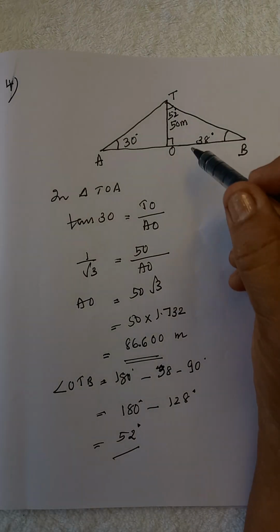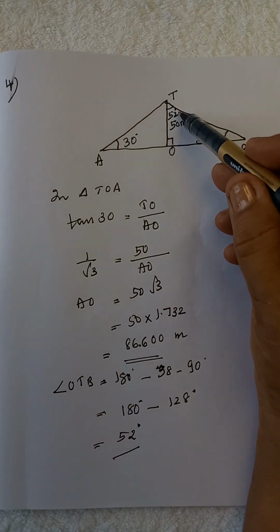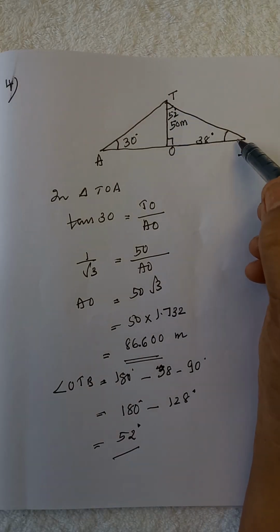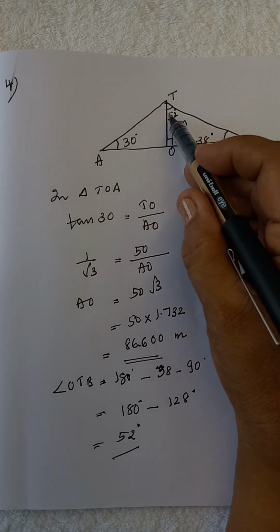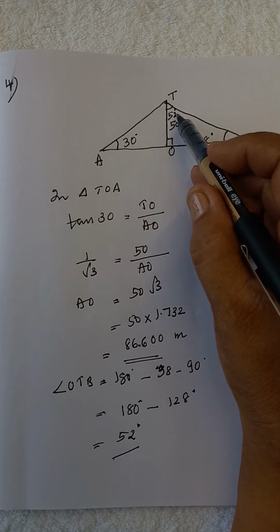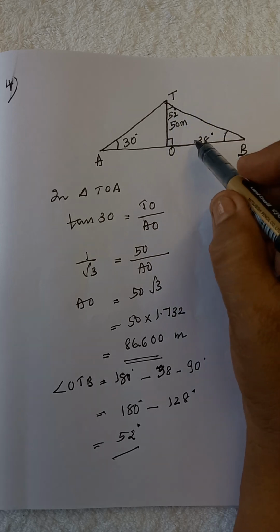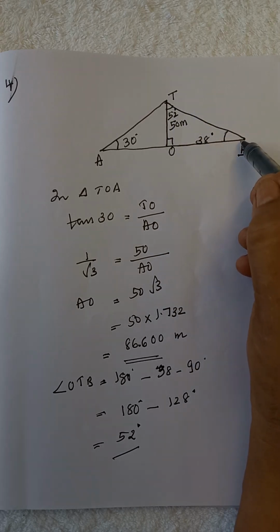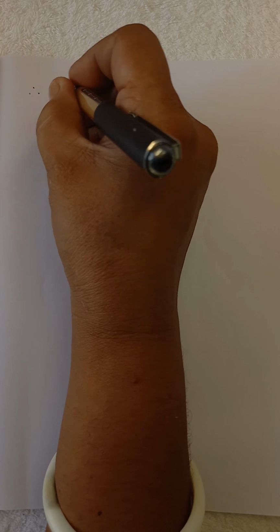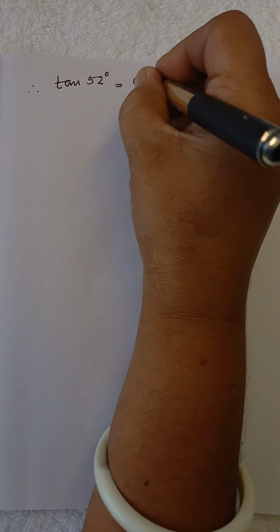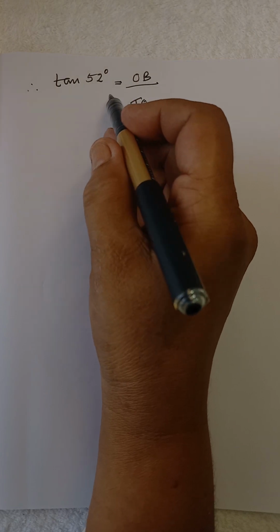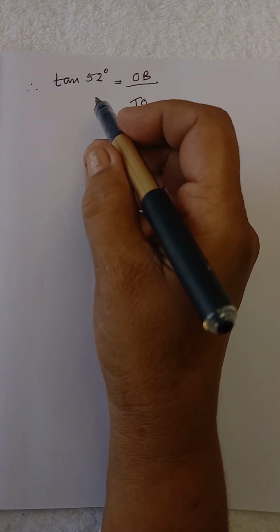Now we can take tan 52, that is OB by TO. TO we know, tan 52 we can find out the value from the table, and so OB we can find out. So let us write, therefore tan 52 degrees equals OB by TO. Tan 52 we can find from the table of the text.